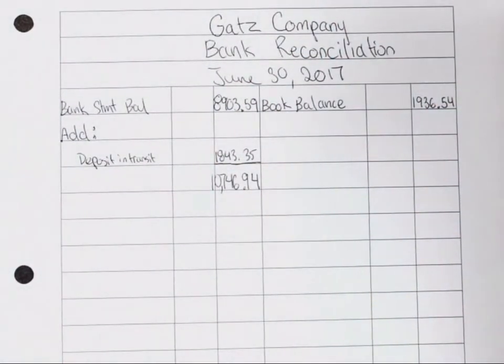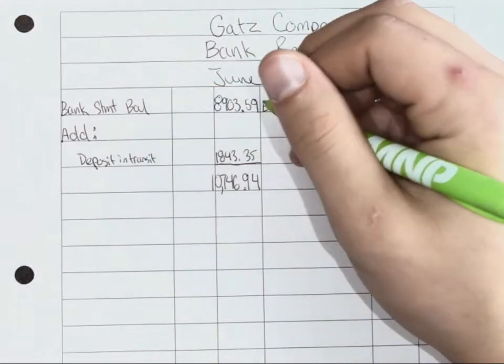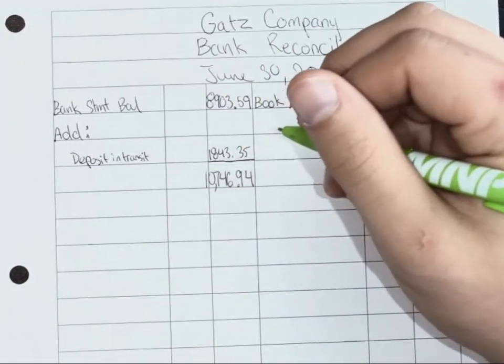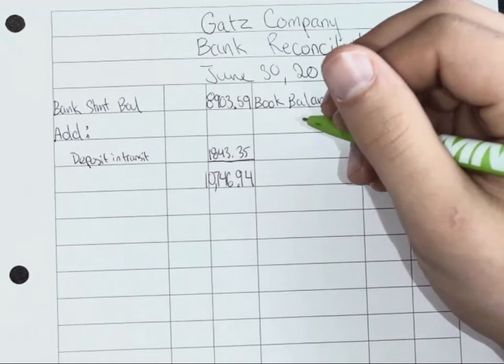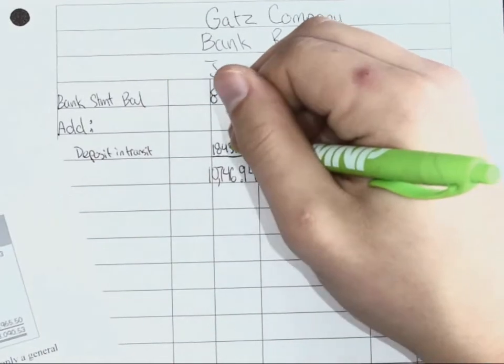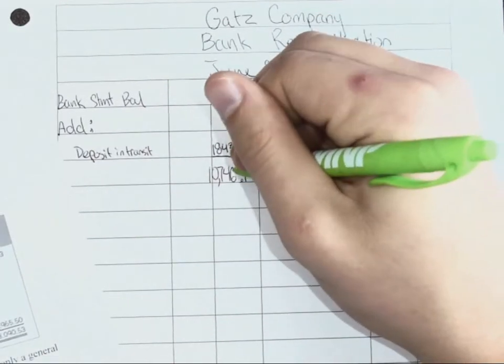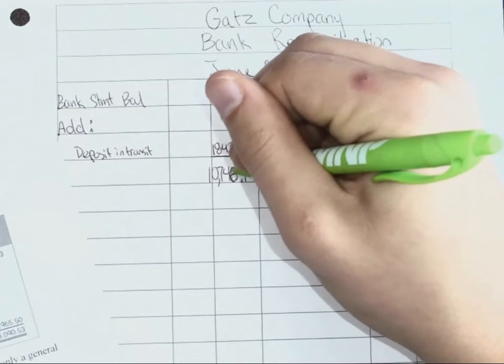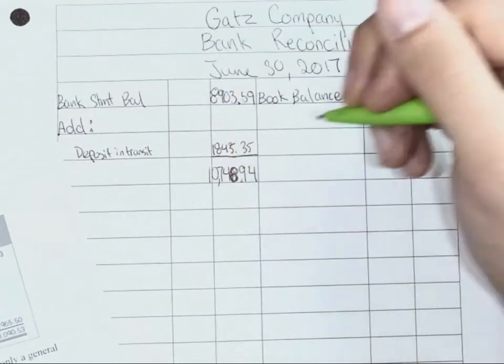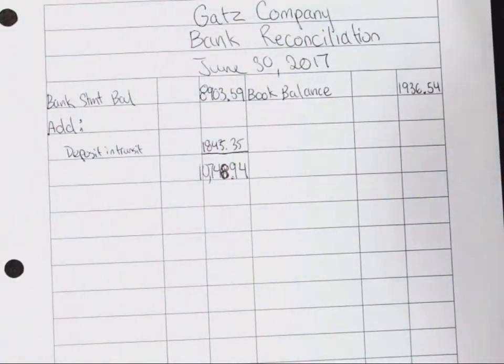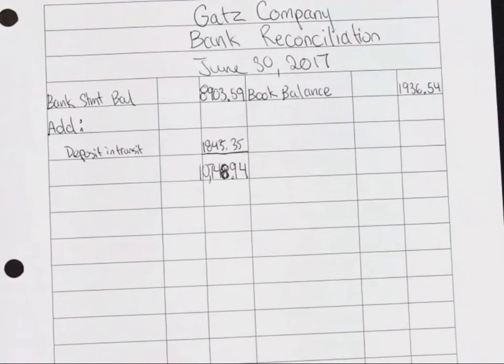Someone just double check my math, please. Did I do that wrong? Sorry, I put 1843. That's 1845. Make sure you double check these things because when you're trying to find where that $2 is at the end, it's going to drive you up the wall.